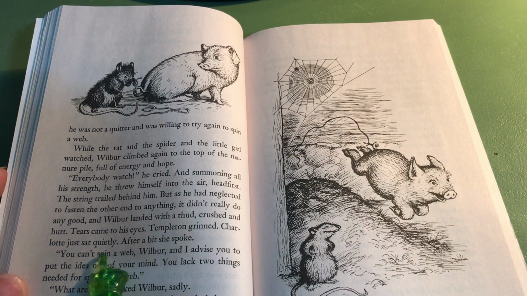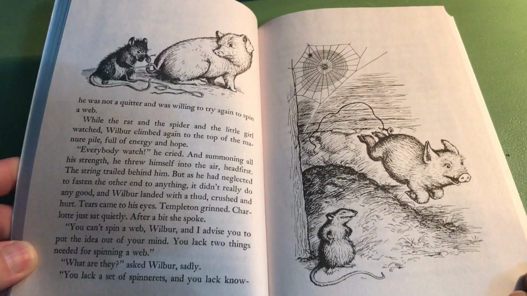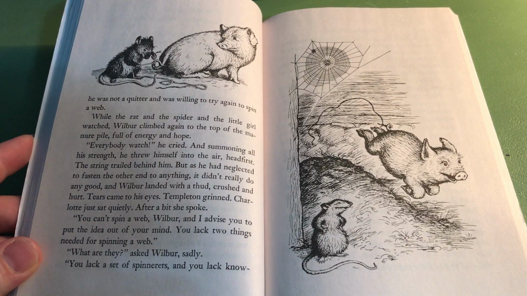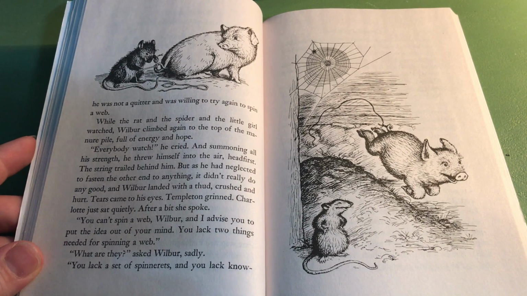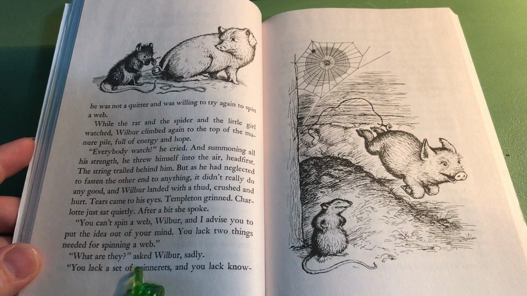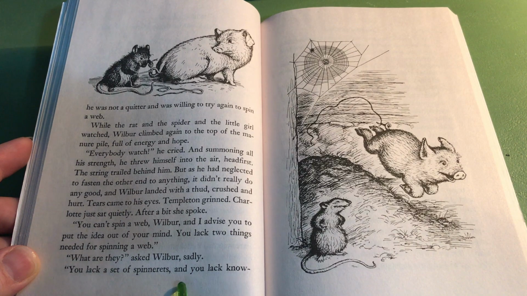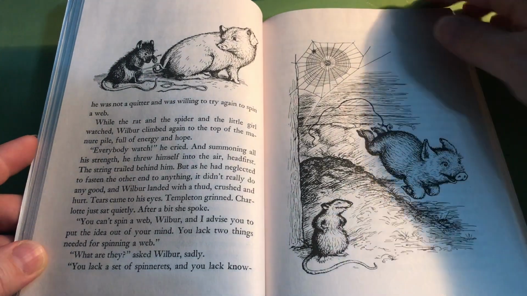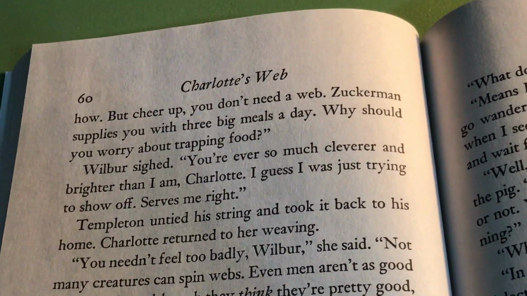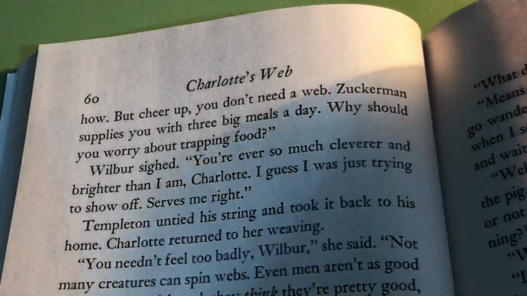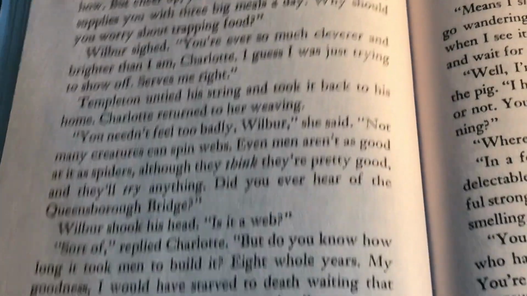Charlotte just sat quietly. After a bit, she spoke. "You can't spin a web, Wilbur, and I advise you to put the idea out of your mind. You lack 2 things you need for spinning a web." "What are they?" asked Wilbur sadly. "You lack a set of spinnerets, and you lack know-how. But cheer up. You don't need a web. Zuckerman supplies you with 3 meals a day. Why should you worry about trapping food?"